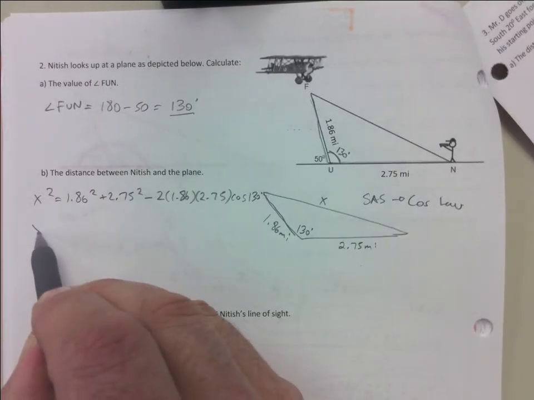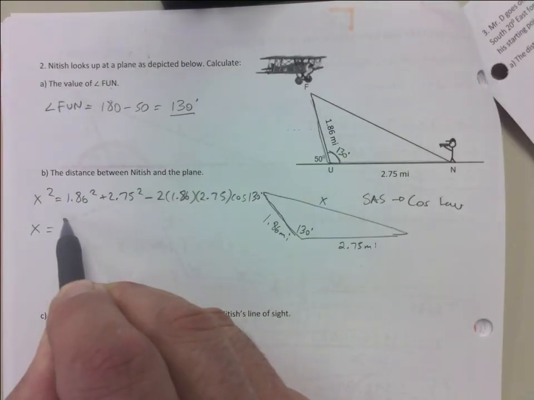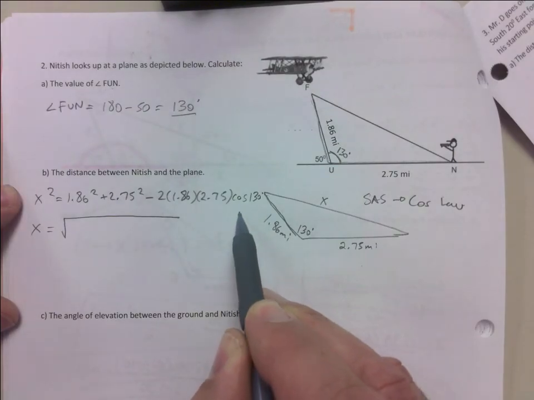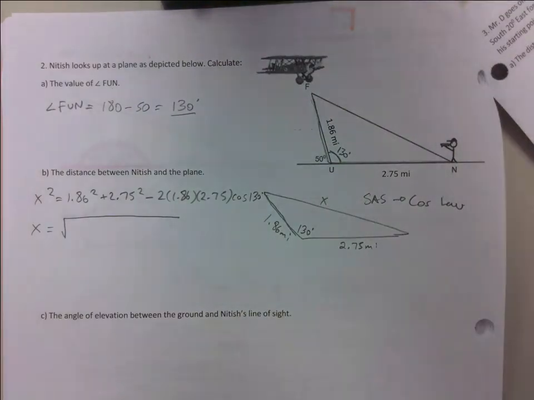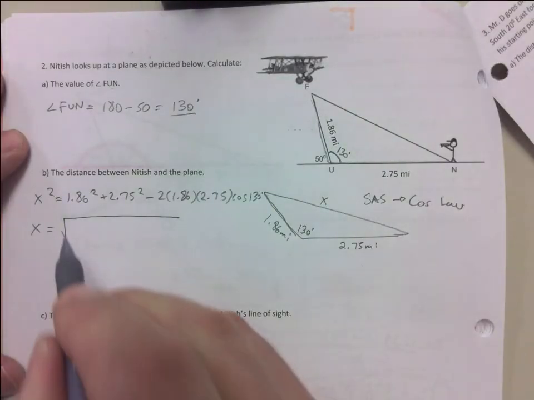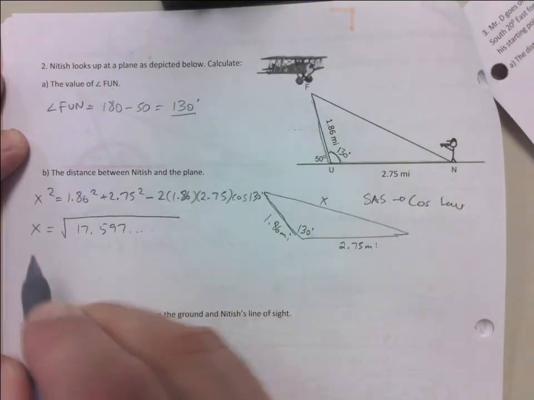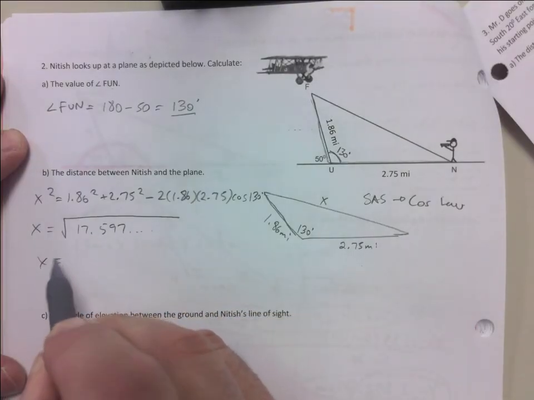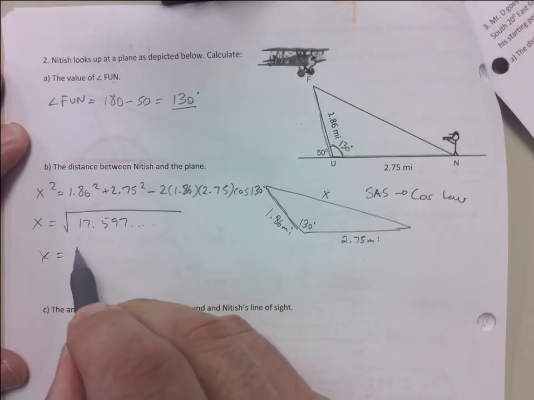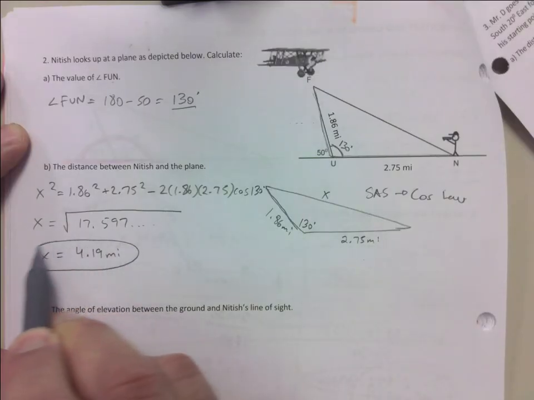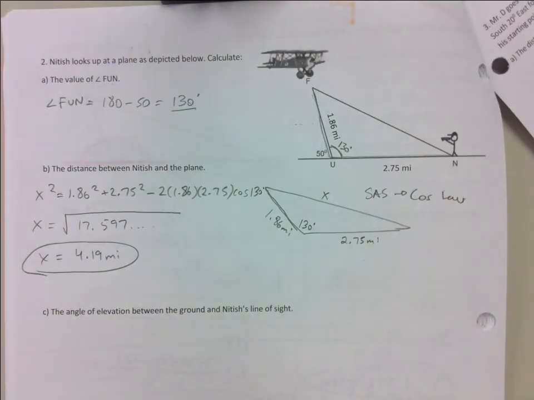And next would be the step where x is the square root of whatever you get when you enter this whole thing, okay? So that would be 17.597 and so forth, okay? So x ends up being 419 miles. So that's your side there, okay?